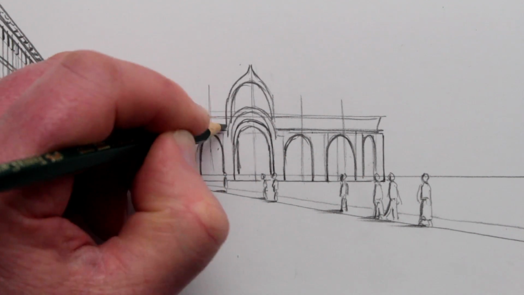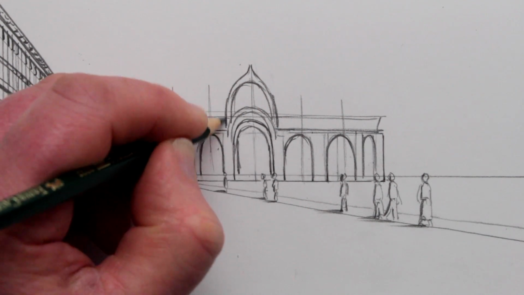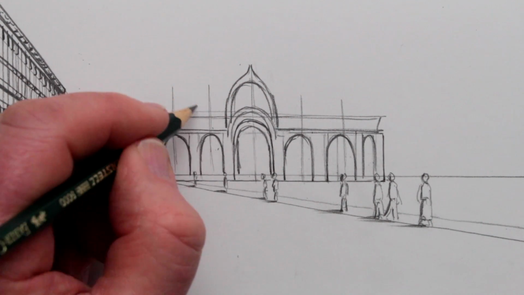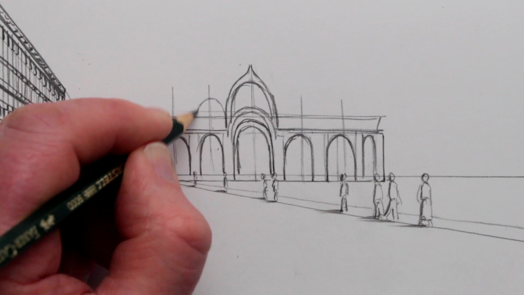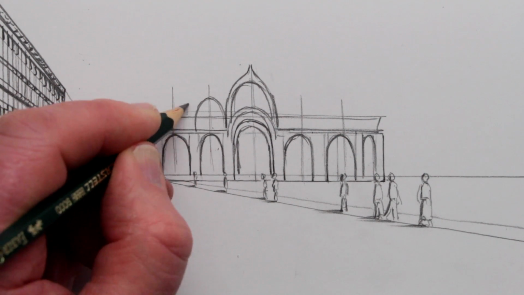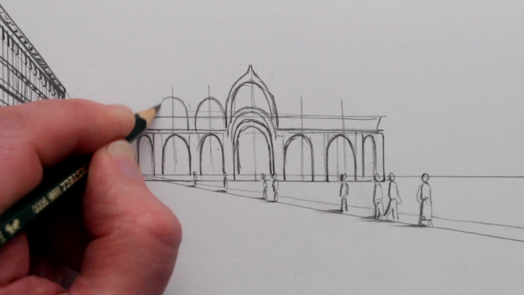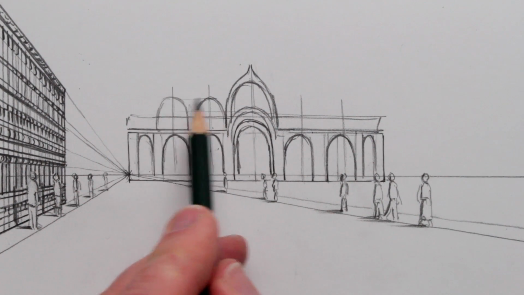Oftentimes we can just draw some guidelines to line everything up. So to get this second row of arches in line so that they're all level, I just need to draw a few horizontal guidelines so that I can see where they line up.